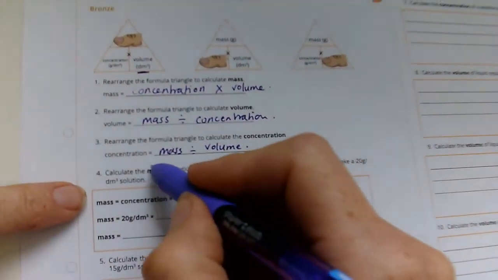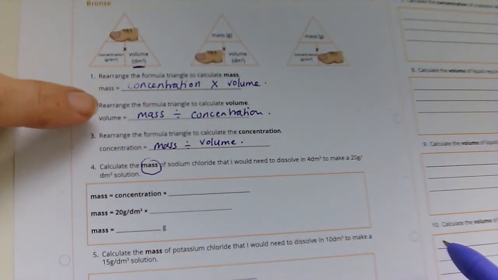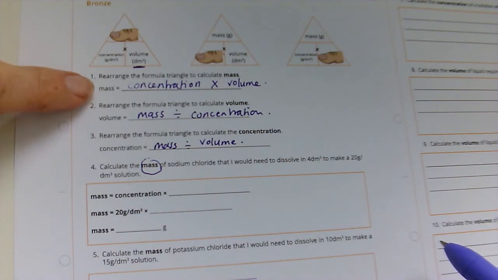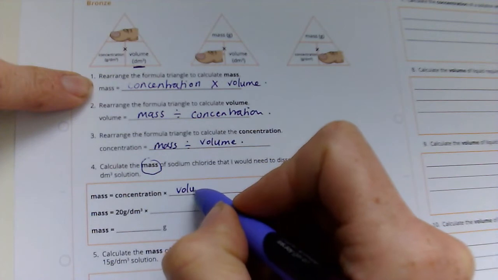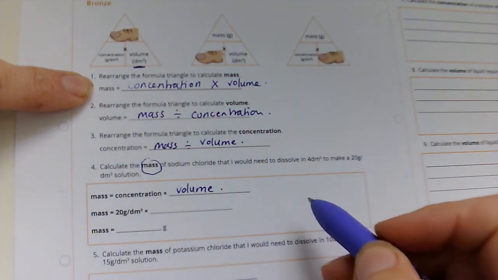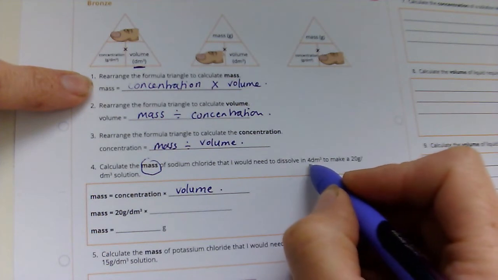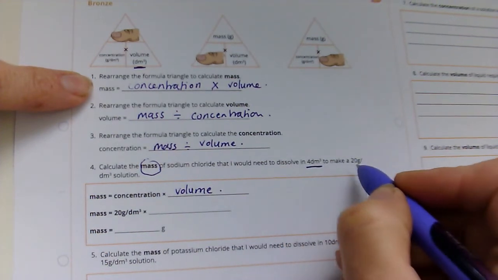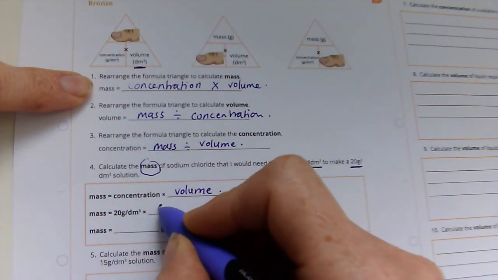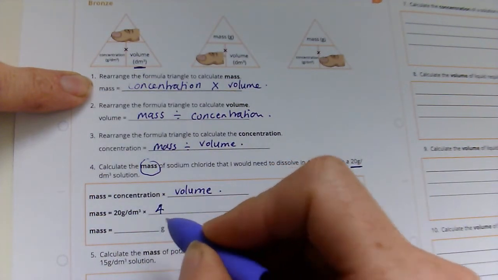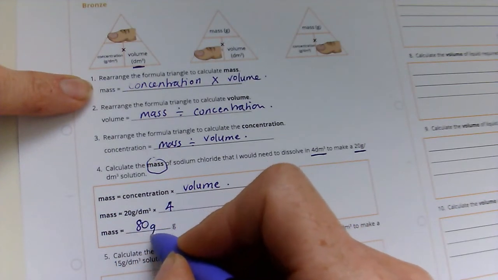Right, so it says calculate the mass, and it's given it to you in bold so that you remember which one to use. So we're going to be using equation number 1. The mass is concentration times volume. I'm just going to take those two values that I've been given out of the question. My volume is 4 decimeters cubed, and my concentration is 20. So I'm going to do 20 multiplied by 4, which will give me 80 grams.